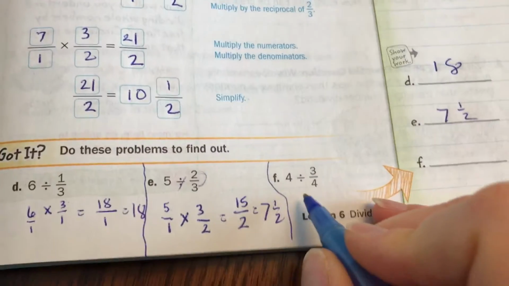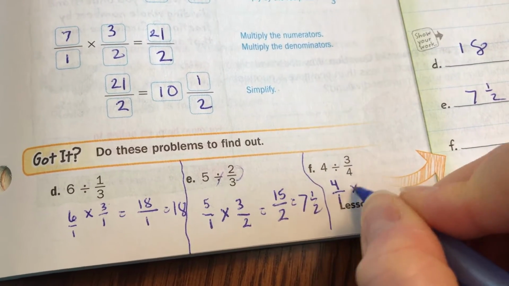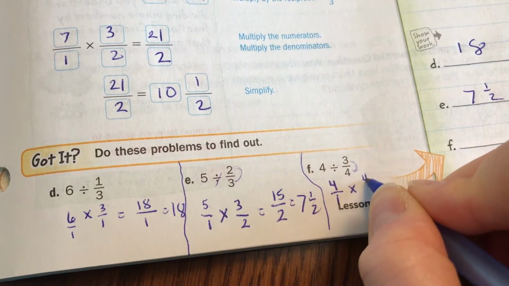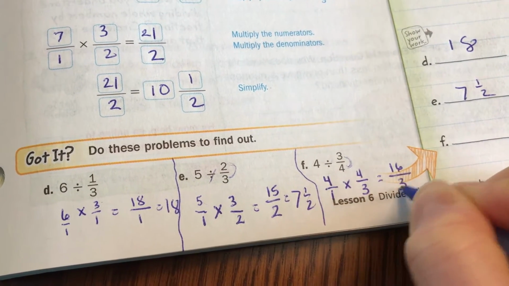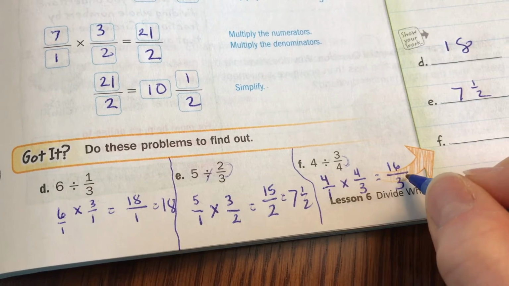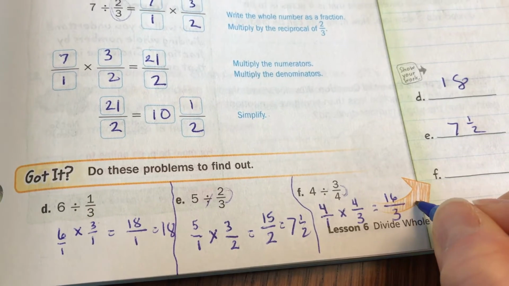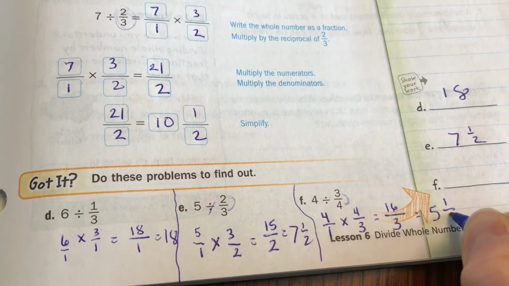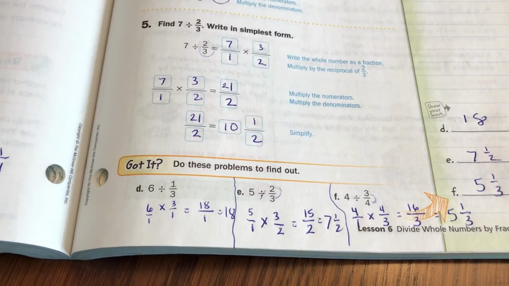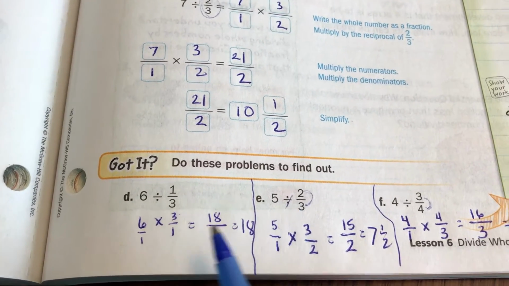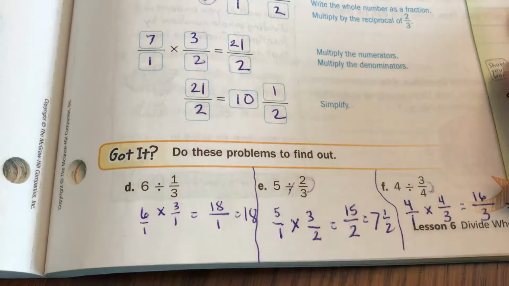All right, now let's do this last example. Change 4 into a fraction, swap out division for multiplication, flip for the reciprocal, and then multiply across since we can't simplify. Okay, 3 goes into 16. So 3 times 5 is 15, and then there'd be 1/3 left over. So the trick here is to divide by a fraction. You swap out the division for multiplication, and the divisor changes to the reciprocal.